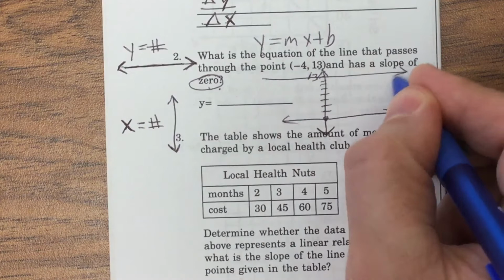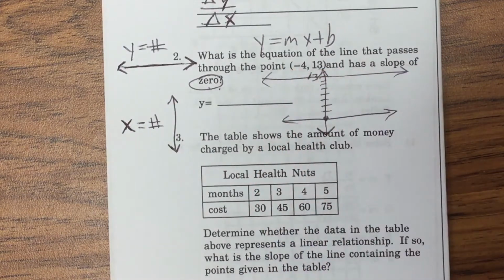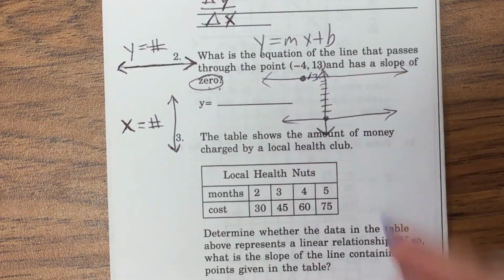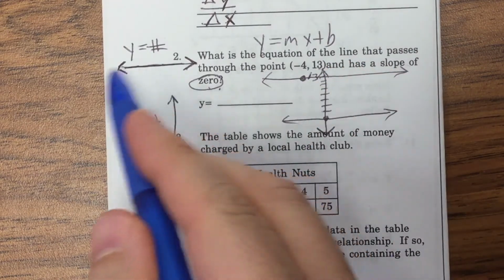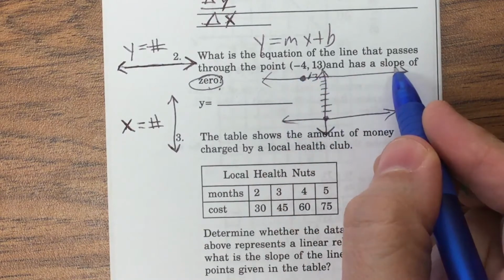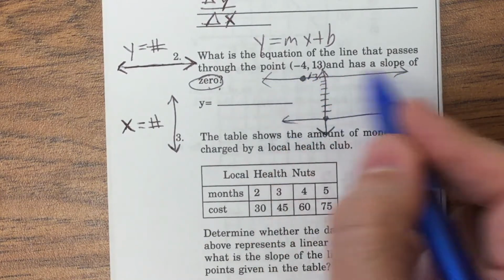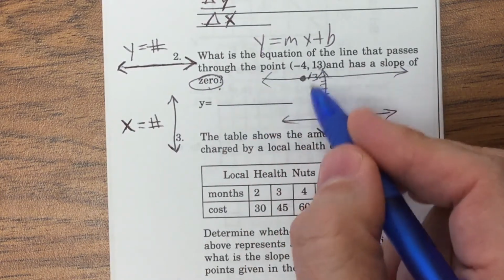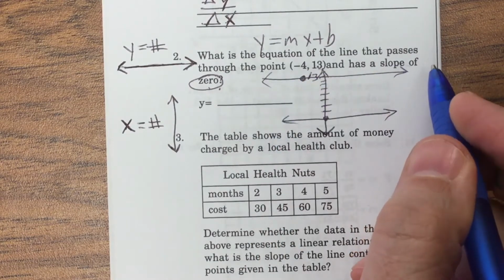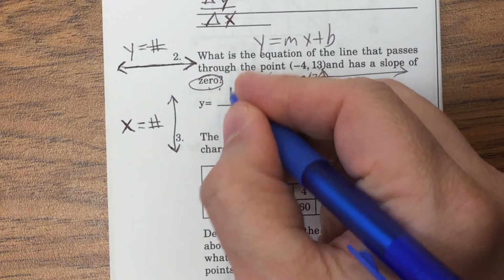There's my horizontal line. How do I know it has to go there? Because it's going through negative 4, 13. That point is on the line. And since I know the line is horizontal, that's the only way a horizontal line is going to go through negative 4, 13, is if it goes through all the y values of 13. So what's my equation? It's y equals 13.